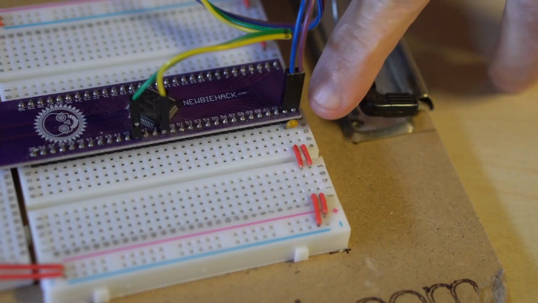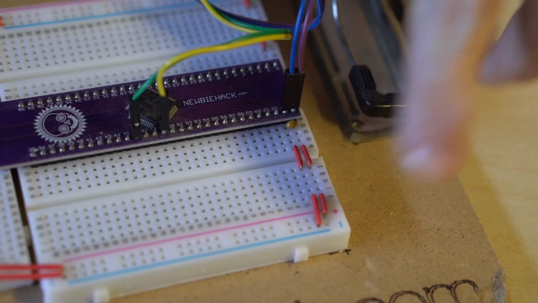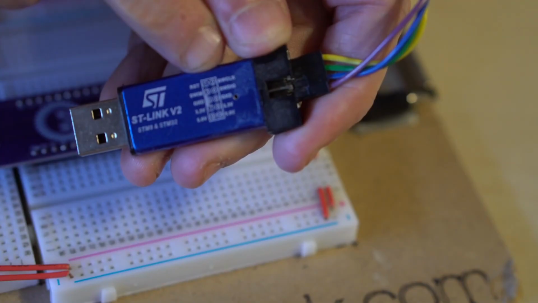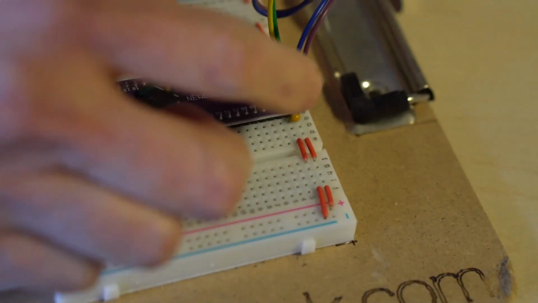Pin number 64 is a positive pin. And you'll want the 3.3 volt positive pin from the ST-Link V2 to be plugged into that pin.